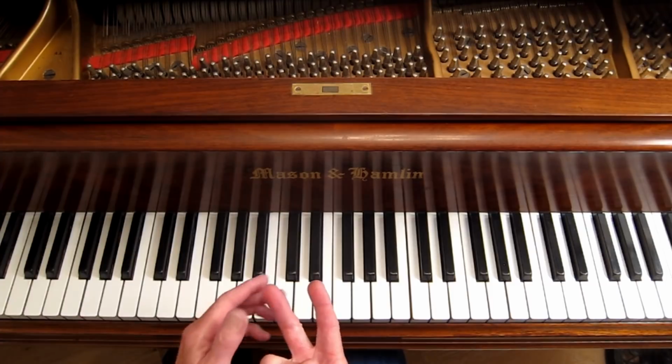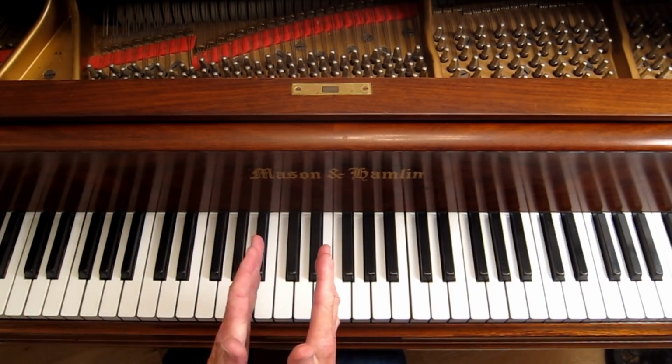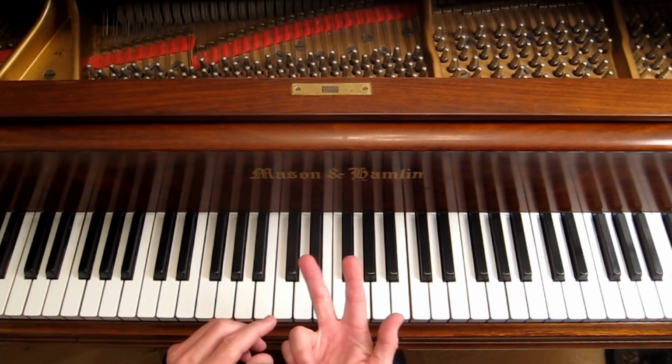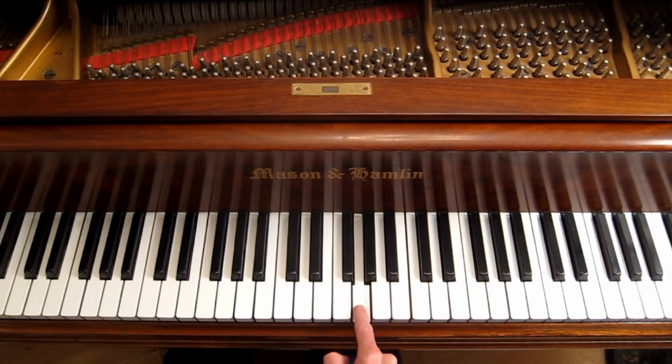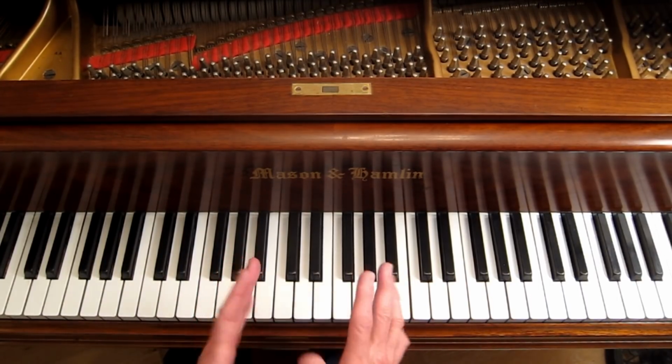So just for understanding it, I'm going to reduce this to 3 families: the C family, the F family, and the G family, because those are the easiest keys, right? C is all white notes, or no sharps or flats. F is just 1 flat, and G is just 1 sharp. So those are the 3 easiest keys to understand. So I'm just going to reduce this now to 3 families.